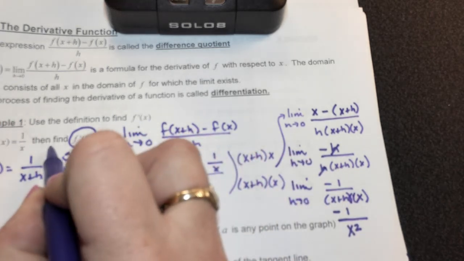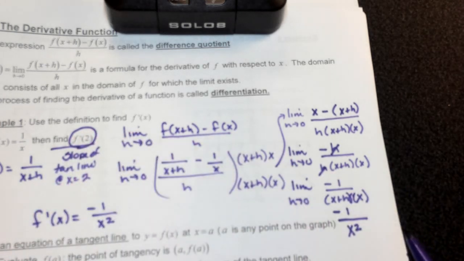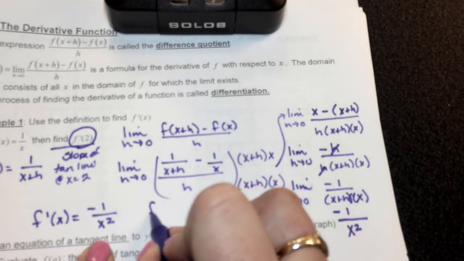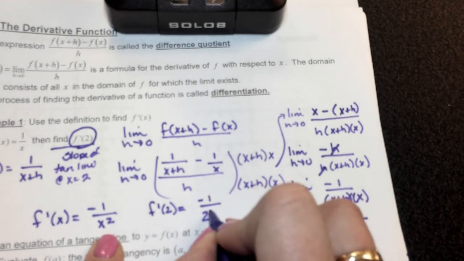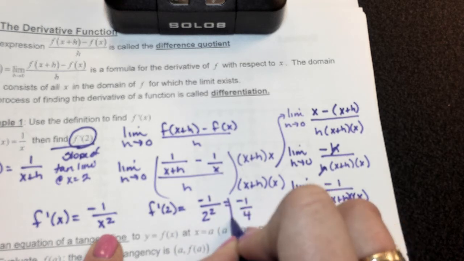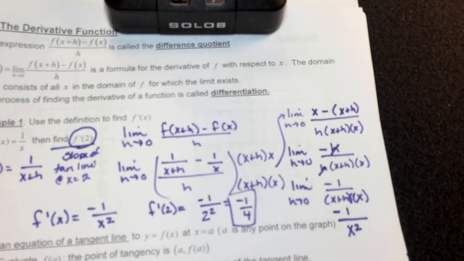So now the question, they want me to use this to find f prime of 2. So now that I know my general formula, I can find f prime of 2 by doing what? What can I plug into my general formula? Plug in 2 for x. So I have negative 1 over 2 squared, which gives me negative 1/4. What is f prime of 2? What does that represent? The slope of the tangent line. Or it also represents the rate of change. It's the rate of change at x equals 2. That's what you find when you're finding the value of the derivative. Always remember that. Okay? Any questions on that?